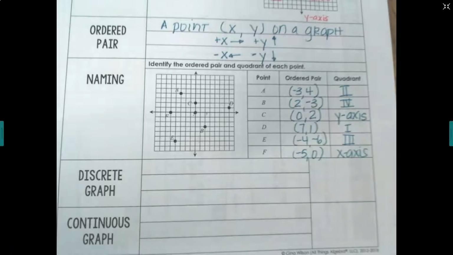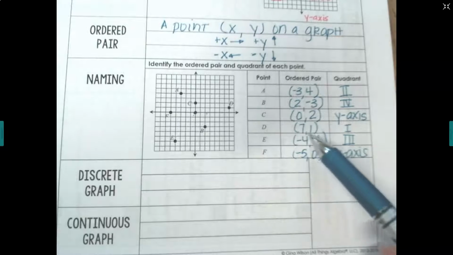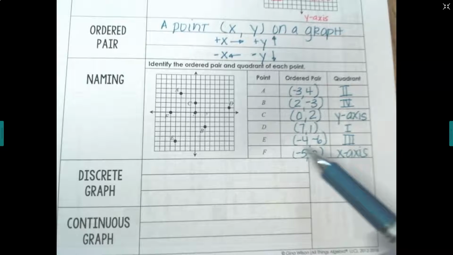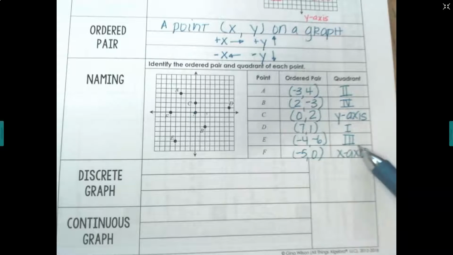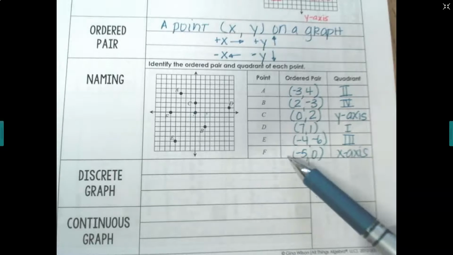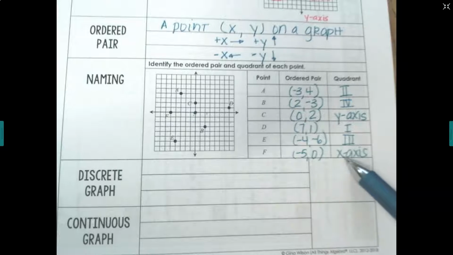Now, pause the video and come back, do the next 3 and come back to see how you did. All right, for our last 3, D was 7, 1 in the first quadrant, E was -4, -6 in the third quadrant, and F was -5, 0, and it was on the x-axis.